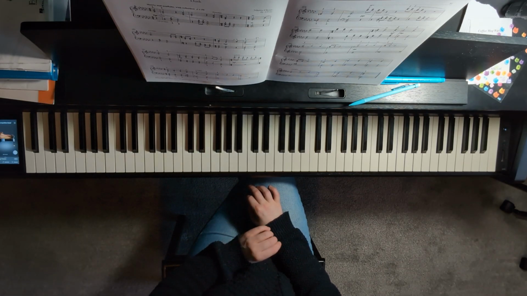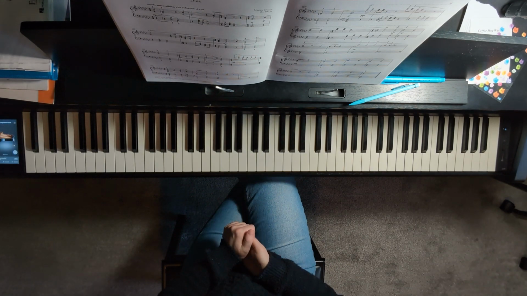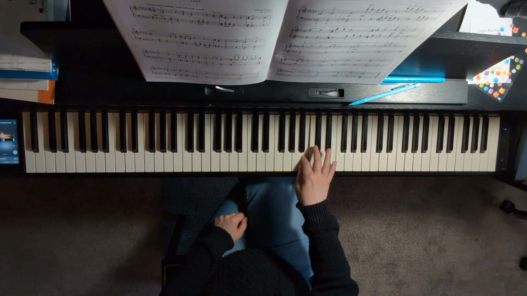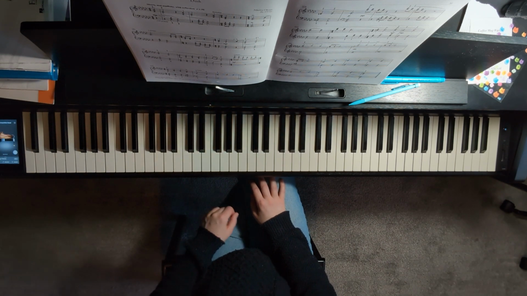That is a third going up. That is a second going down. That is a second going up. That is a third going down.